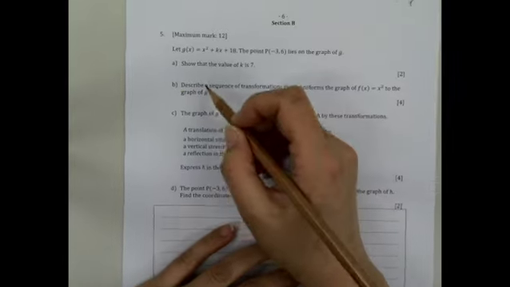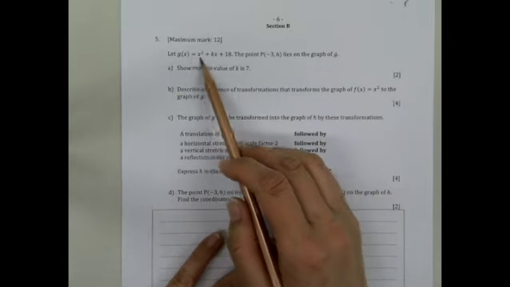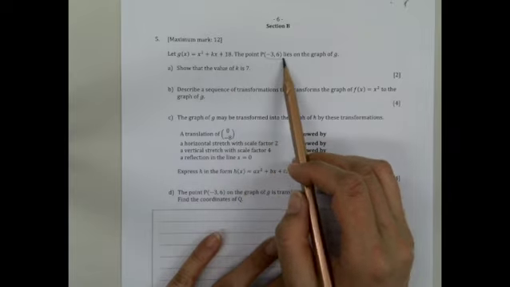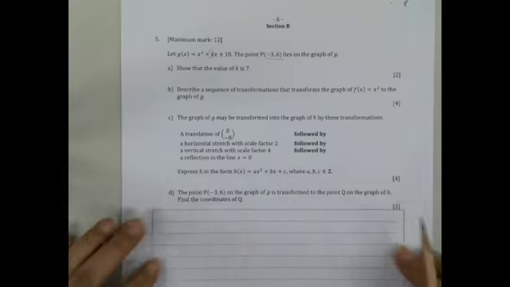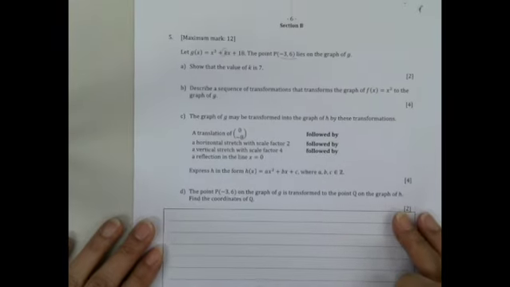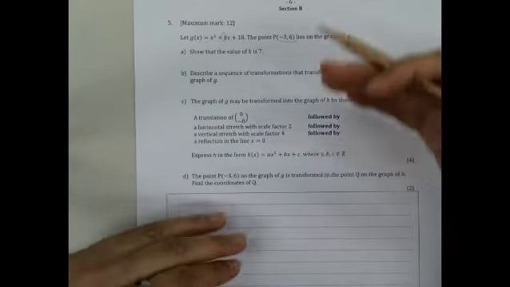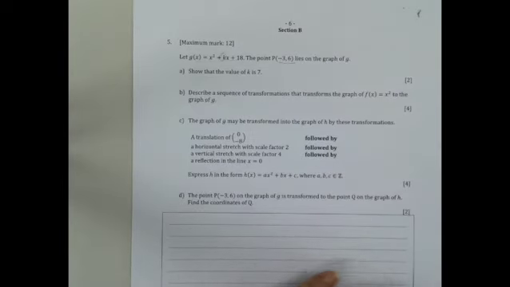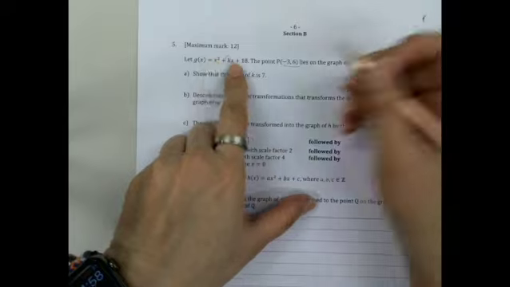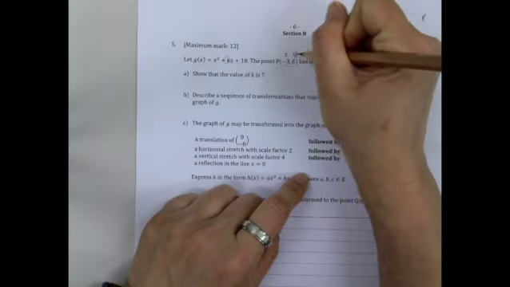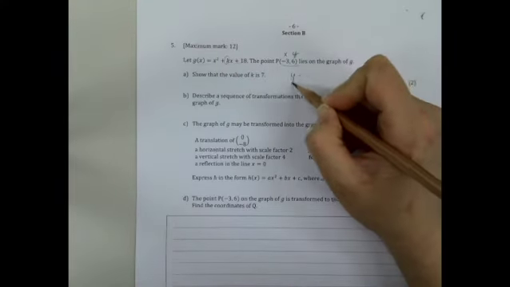So first of all, this question is giving us a quadratic equation, and this is a point. We need to show that k is 7, so you should be writing in the box down there. I want to be closer to the question. To show that k is 7, what I need to do is just substitute the x and y in there. This is x and this is y. So you substitute that in.